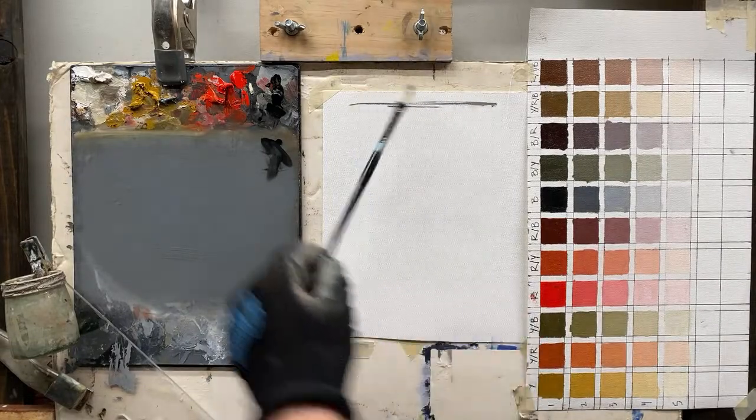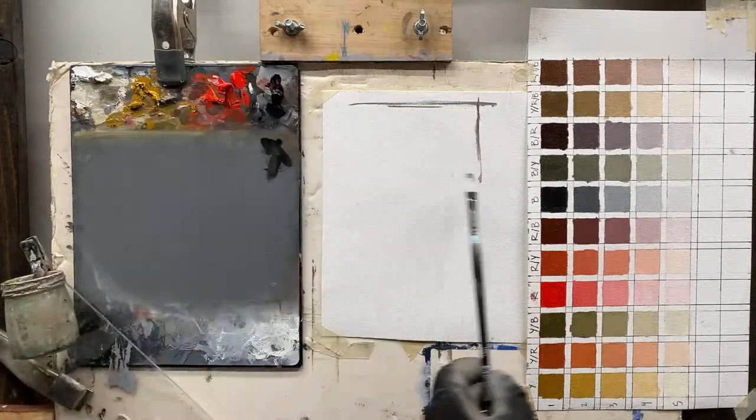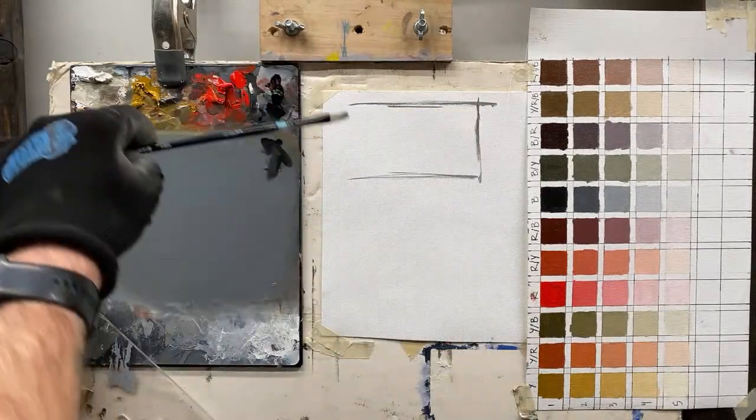They're still kind of study size, bigger than a thumbnail.